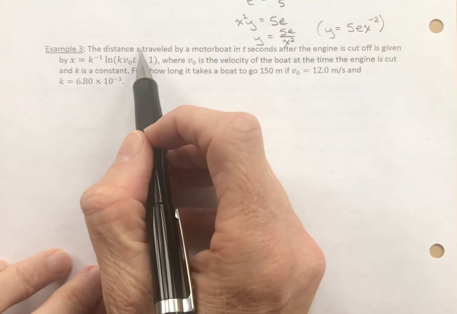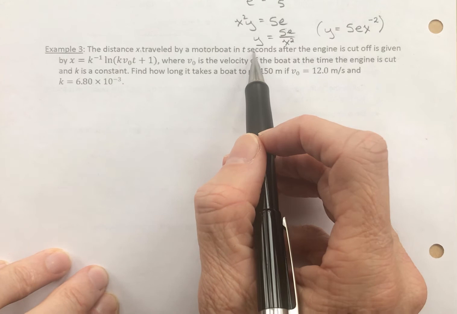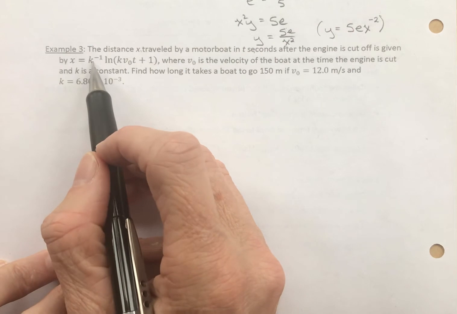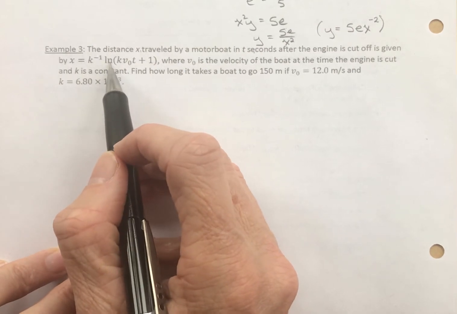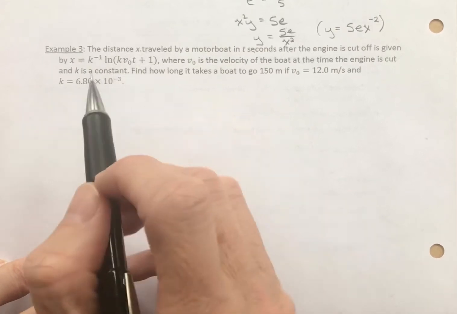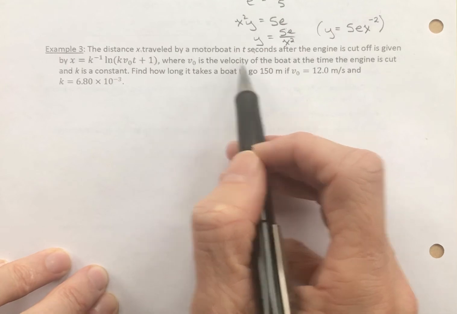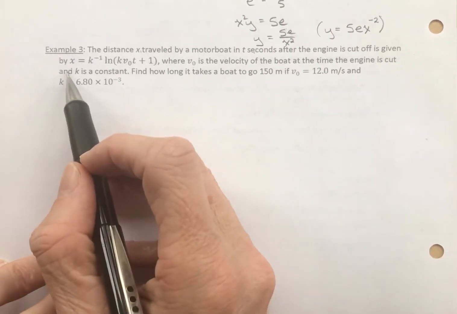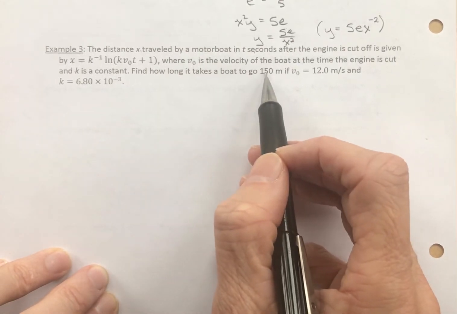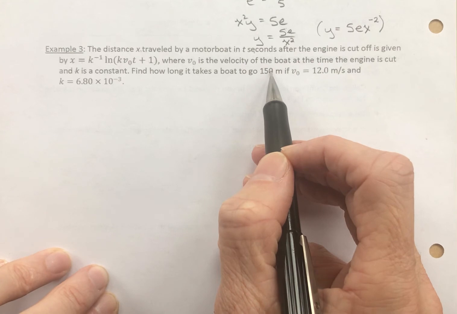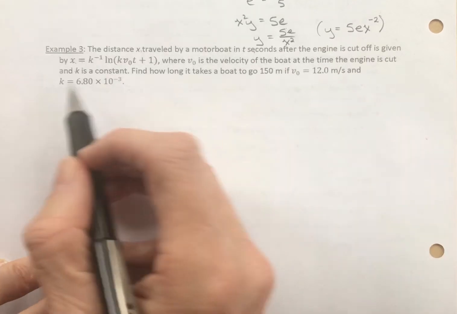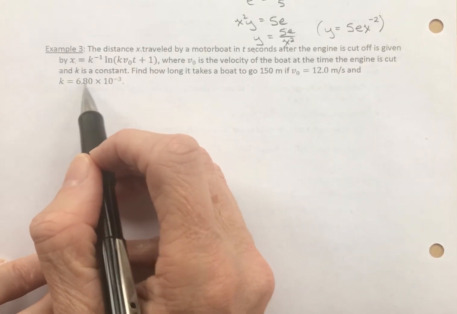The distance x traveled by a motorboat in t seconds after the engine is cut off is given by x equals k to the negative 1 times the natural log of k times v sub 0 times t plus 1. V sub 0 is the velocity of the boat at the time the engine is cut, and k is a constant. How long does it take to go 150 meters? Well, I bet that is the distance. That's probably x. If v sub 0 is 12 meters per second and our k, our constant, is 6.80 times 10 to the negative third.